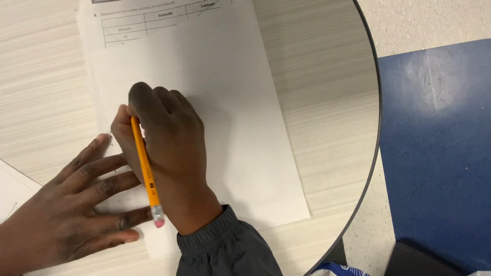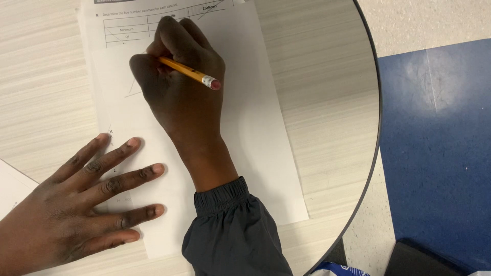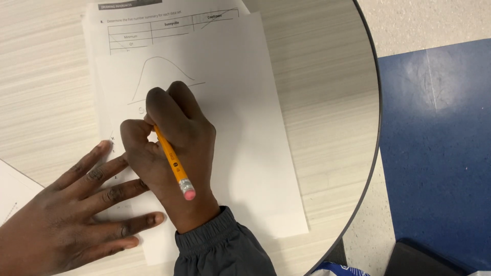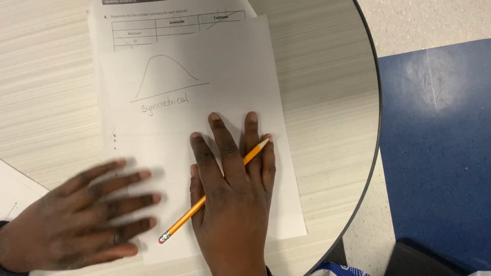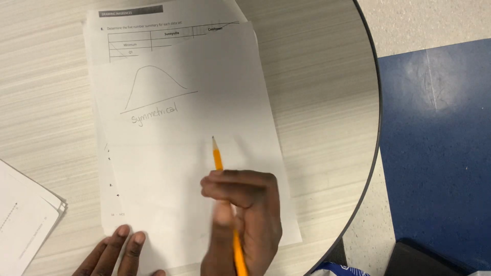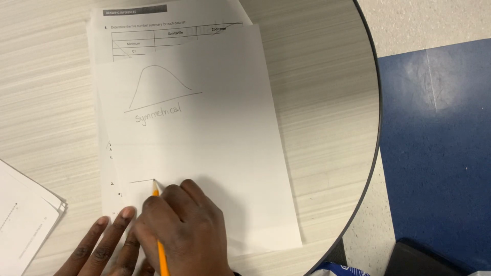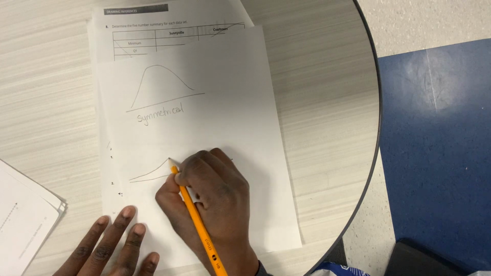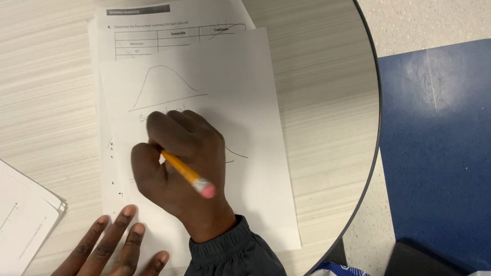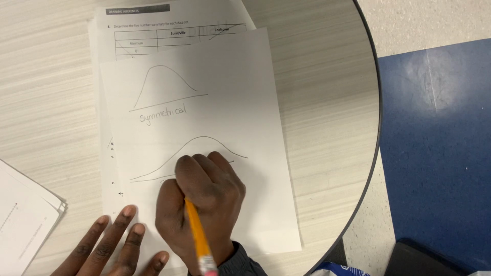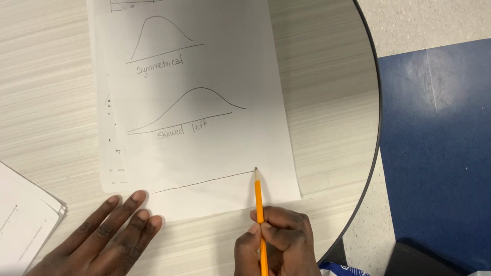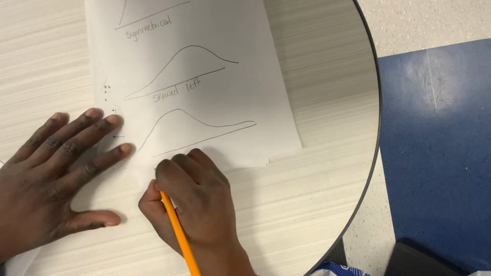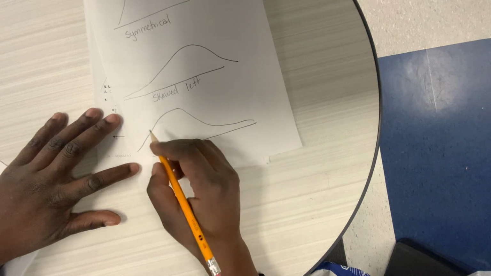If you remember, we had 3 different types of data. It could be symmetrical, but that means it's pretty even. Of course, it doesn't have to be extra even, but pretty even. Then we have some that is skewed left, which means all the data is to the right. And then we can have data that is skewed right, which means all the data is to the left.